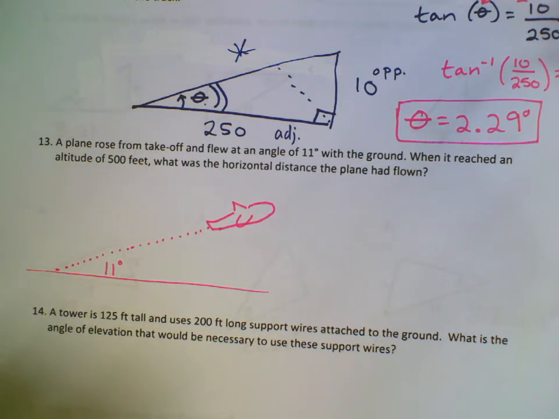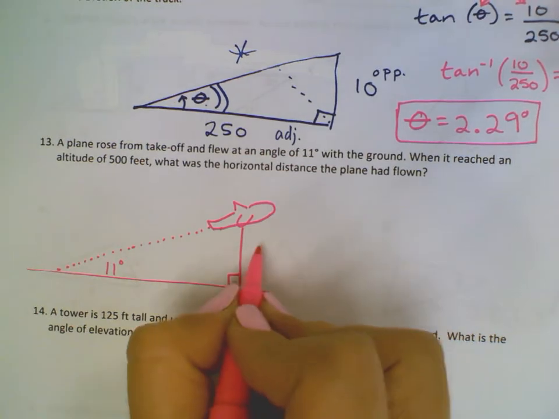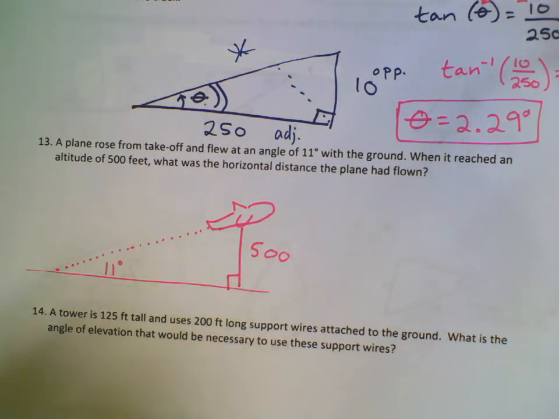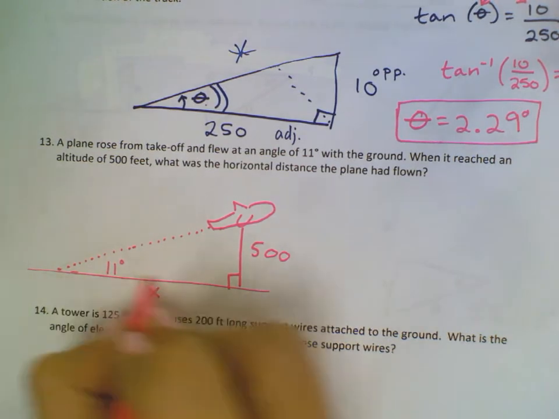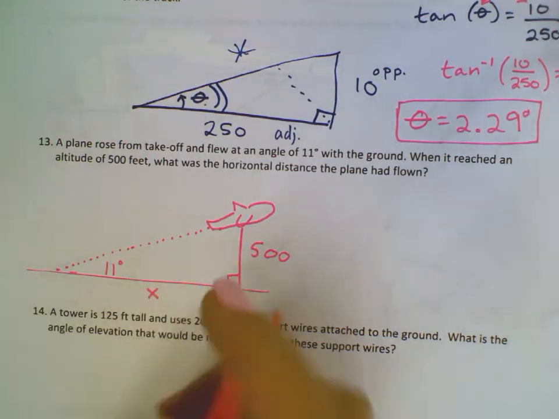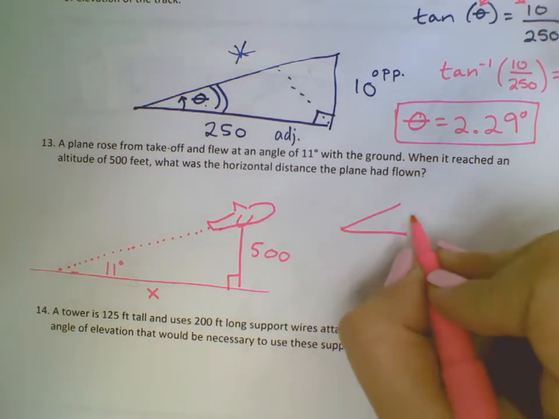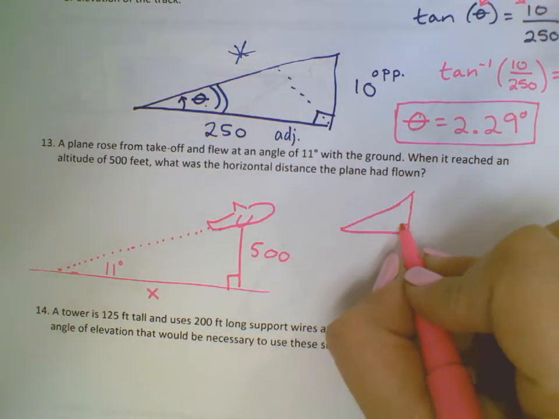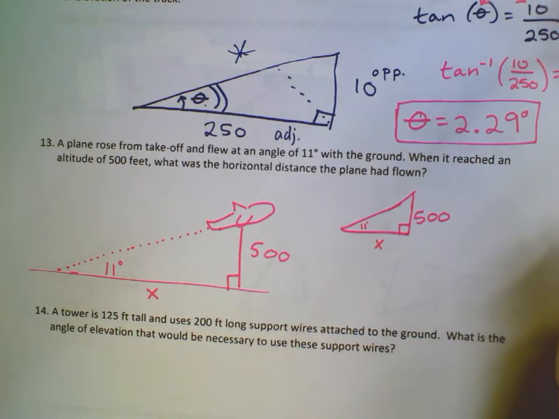When it reached an altitude of 500 feet, so altitude will always be perpendicular. The height is 500 feet. What was the horizontal distance? Like how far had it gone? This is horizontal. Think about the horizon being flat across. So I can always redraw my triangle to make it easier to see. I've got 500, 11, and x.